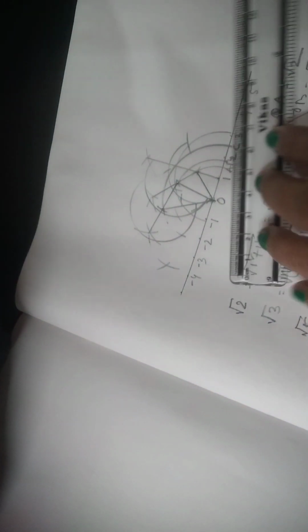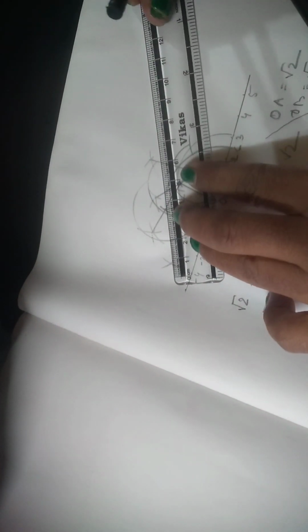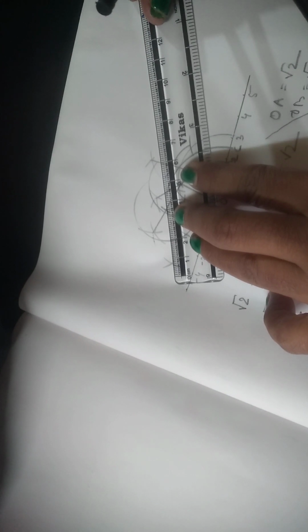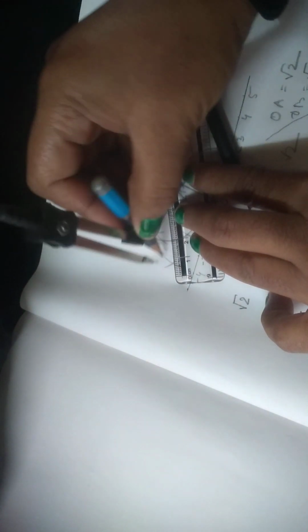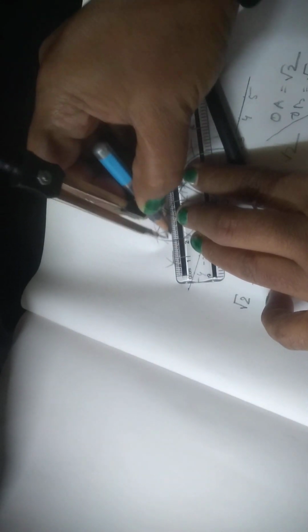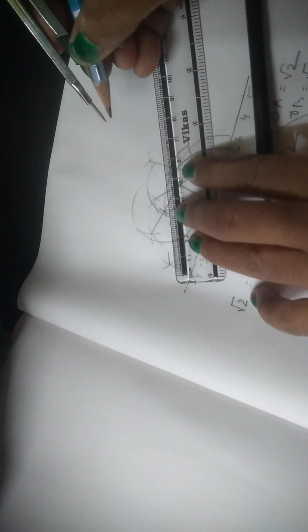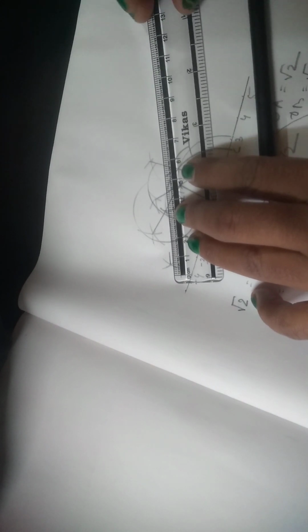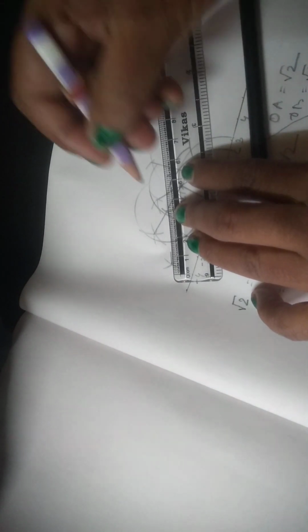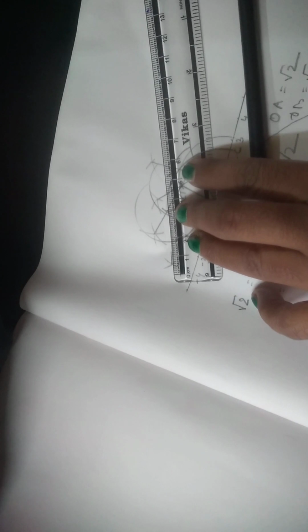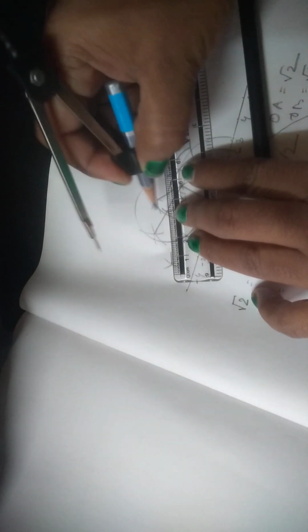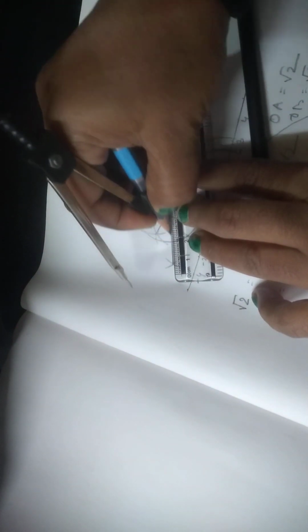Now join these 2 points. Now take the measure of 1 centimeter. 0 to 1.